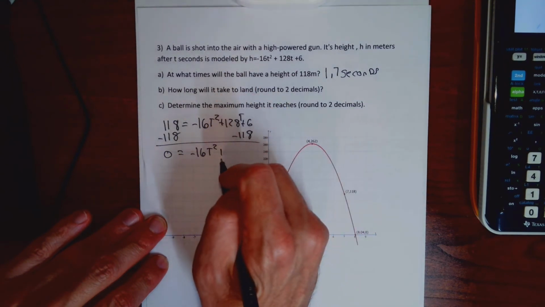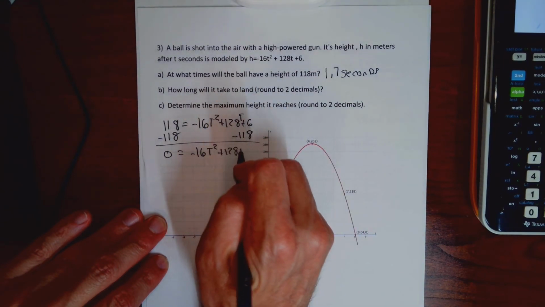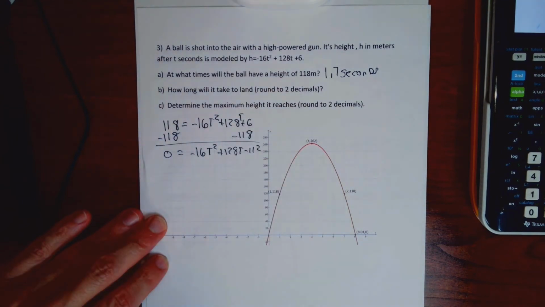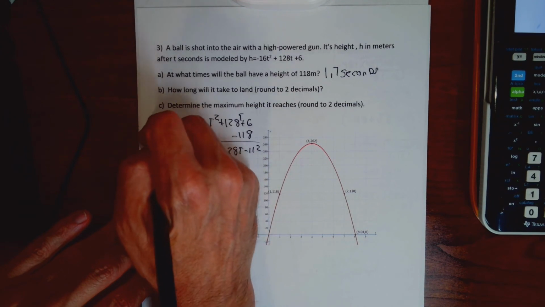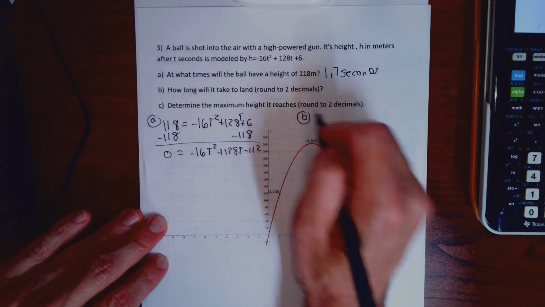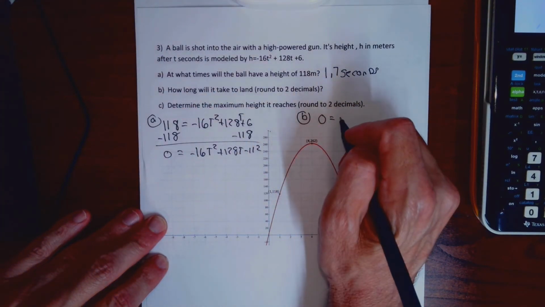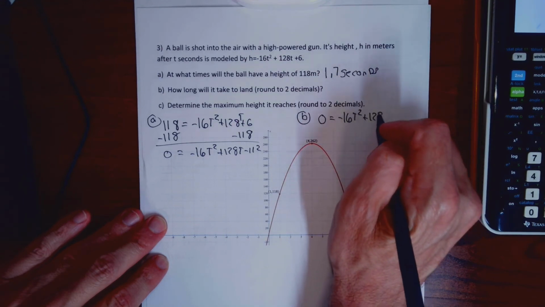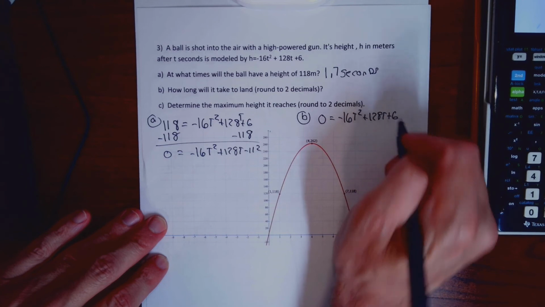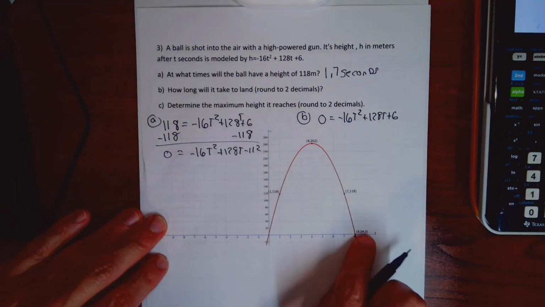I'm missing the t there. Pull out the quadratic formula to get it. For part B, so this would be part A, for part B, you're setting the equation equal to 0. Quadratic formula again because it has a decimal answer.